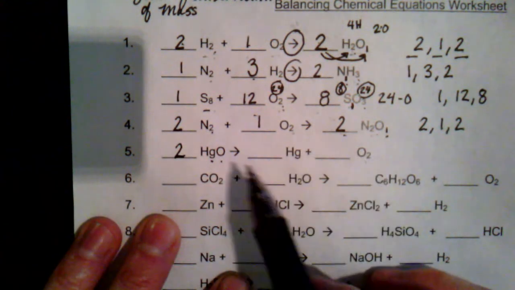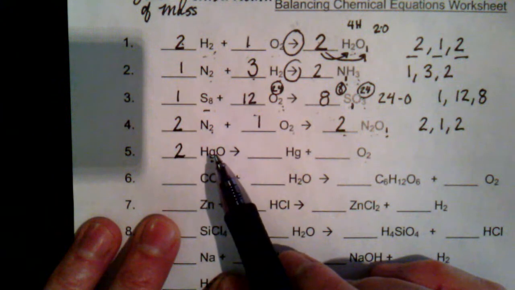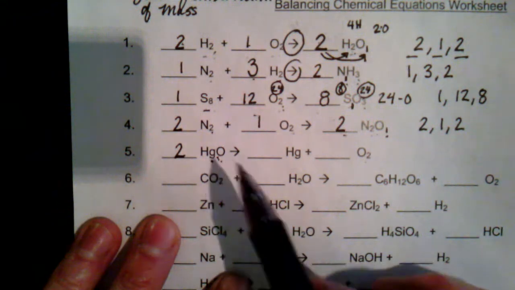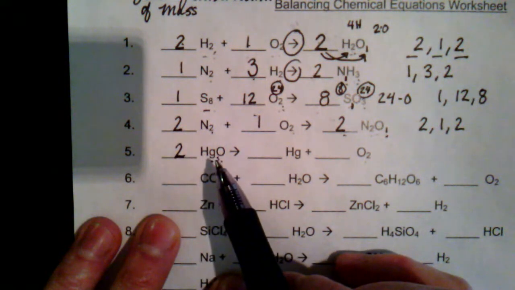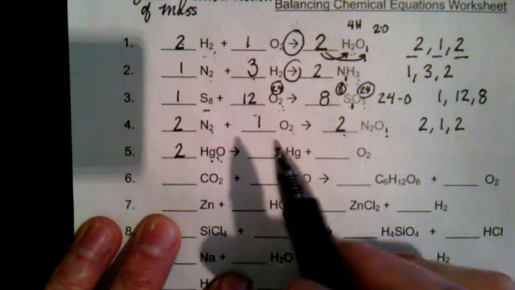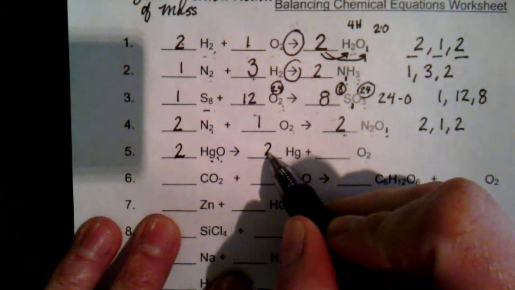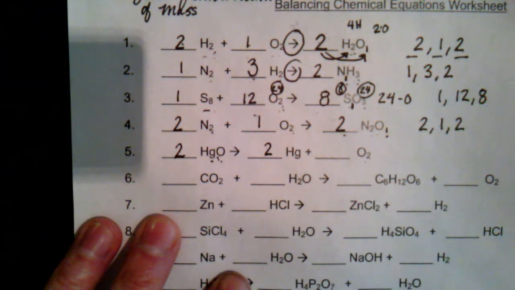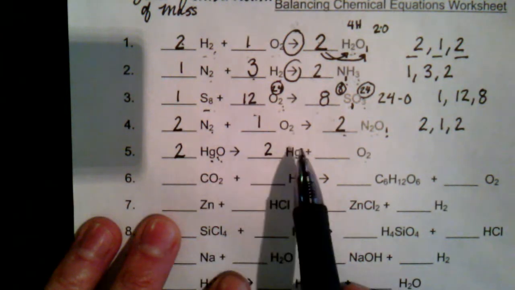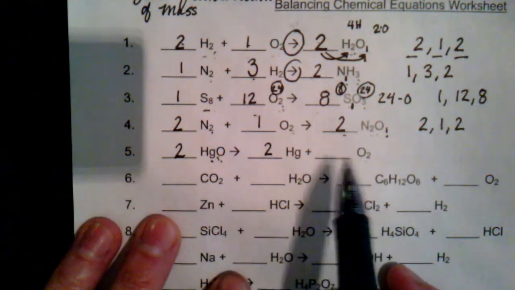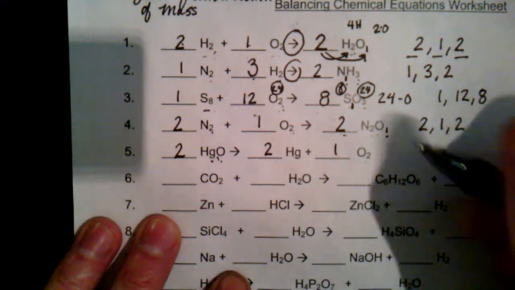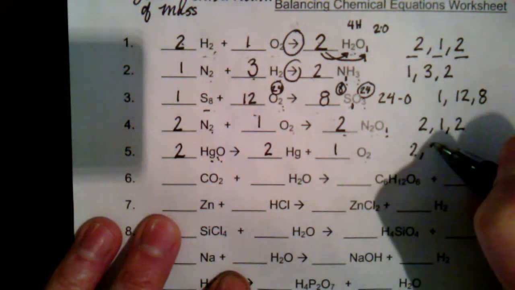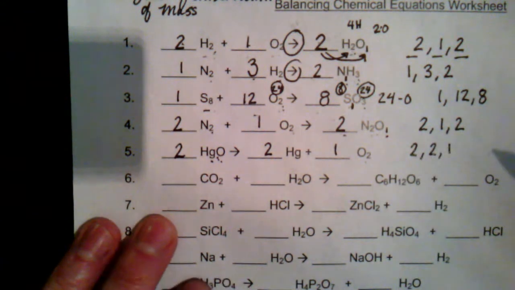So now that balances out our oxygen, but it'll also change the mercury to 2 because it's like there's a 1 here. Okay. So 2 times 1 is 2, and we only have 1 here, so we're going to put a 2 in front of that. So now we have 2 mercury, 2 oxygen, and 2 oxygen. Coefficients for a correctly balanced equation in this is 2, 2, 1.